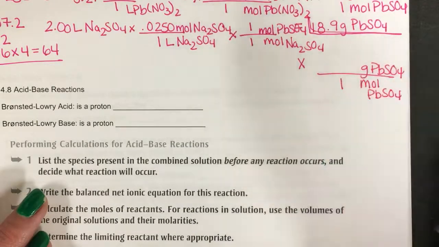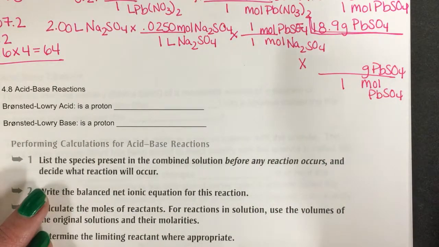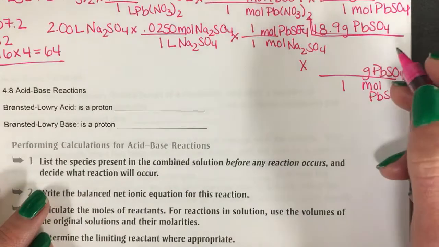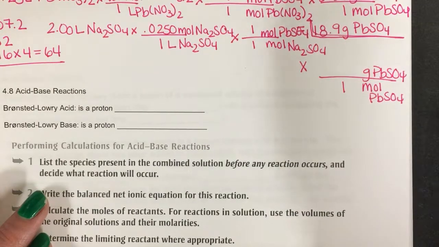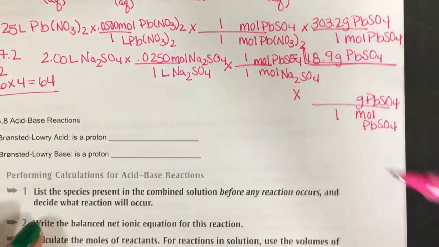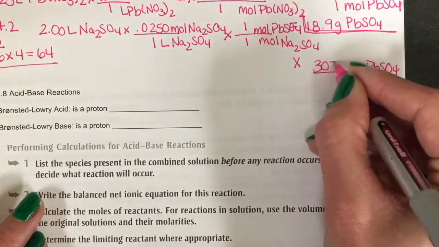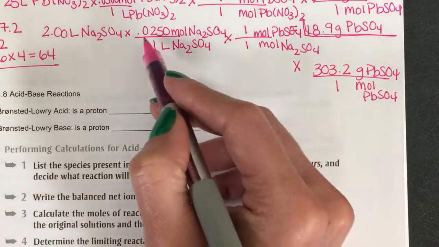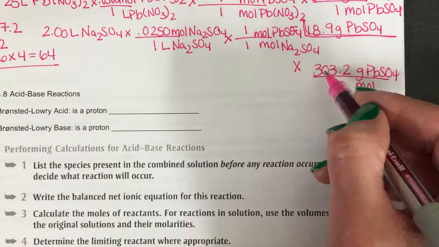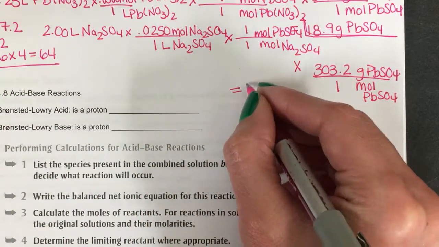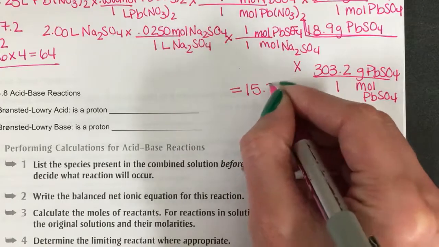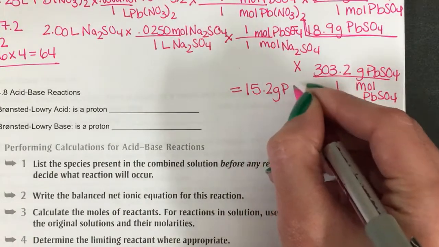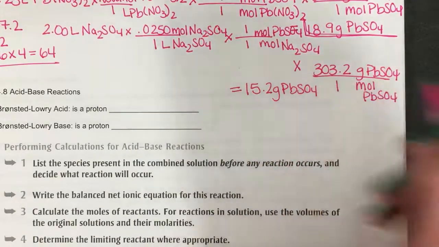Now I know that 1 mole is always equal to the number from the periodic table. I don't need to add this all up again because I've already done this. It's 303.2. Okay, so 2 times 0.0250 times 303.2, I should get 15.2 grams of PbSO4.